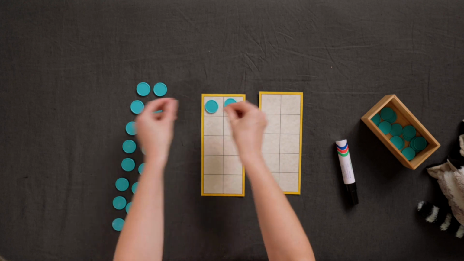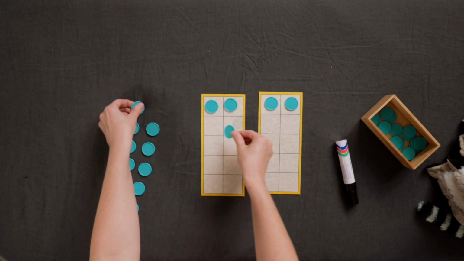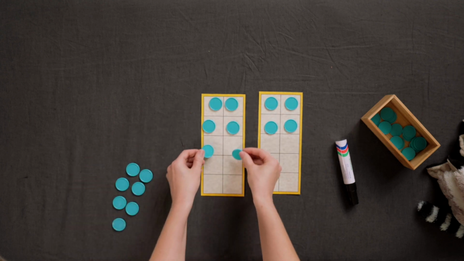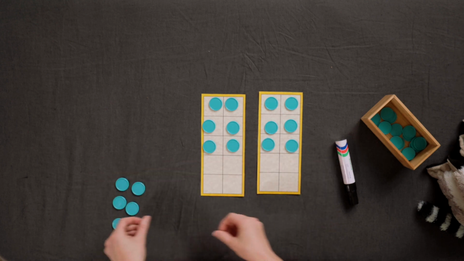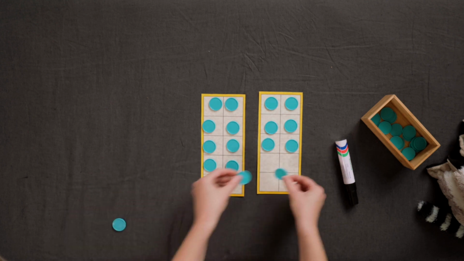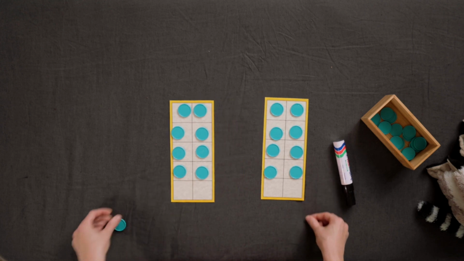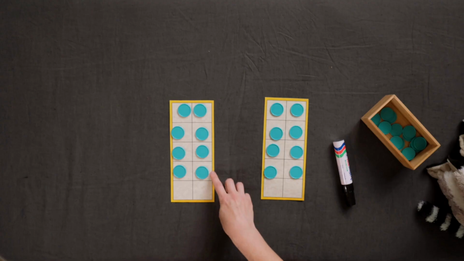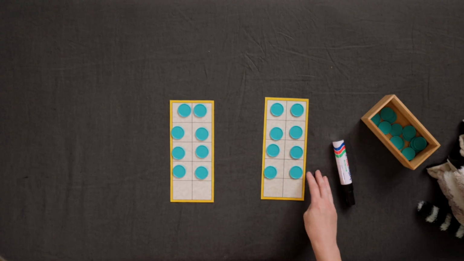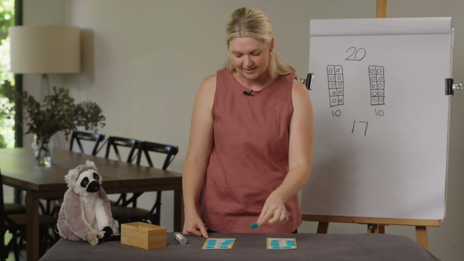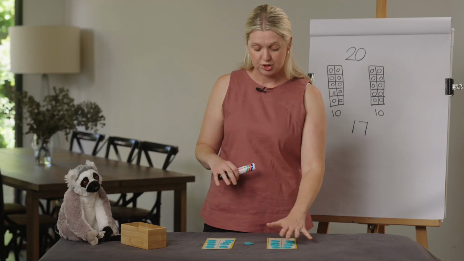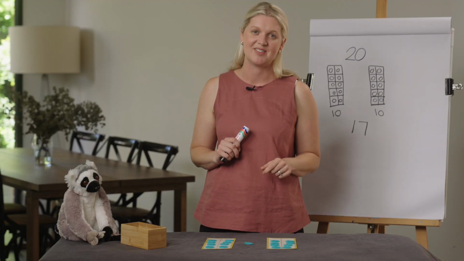Count with me. 2 here and 2 here. 2 here, 2 here. It looks equal so far. 2 here and 2 here. 2 here and 2 here. I've got one left. So we've got 2, 4, 6, 8 and 2, 4, 6, 8. But there's one left over. So our total of 17 can't be shared equally. What we have got, we've got 2 groups of 8 with one left over.